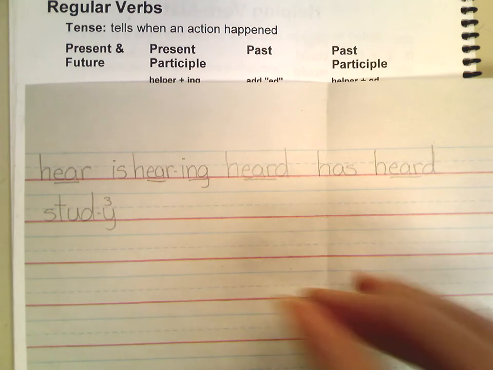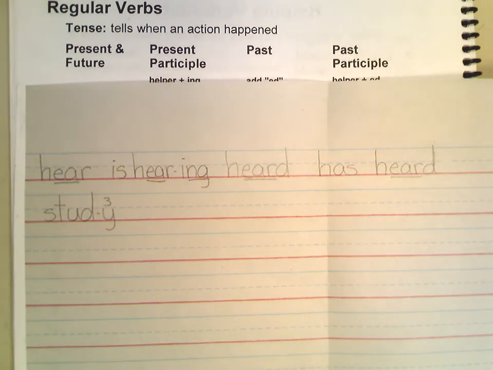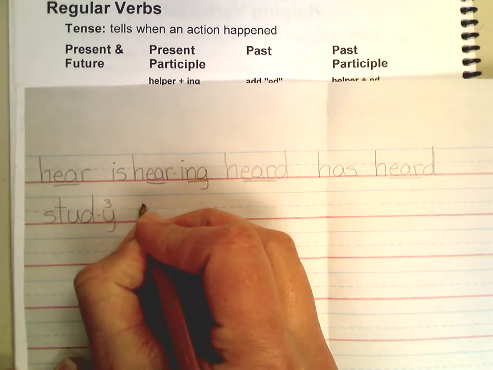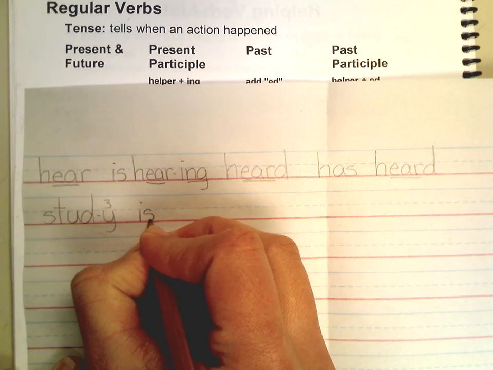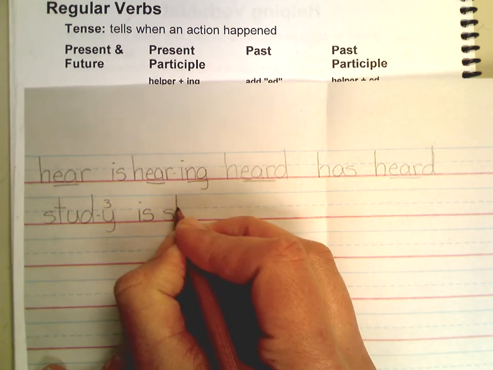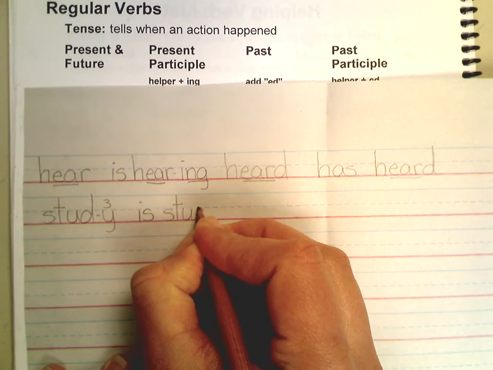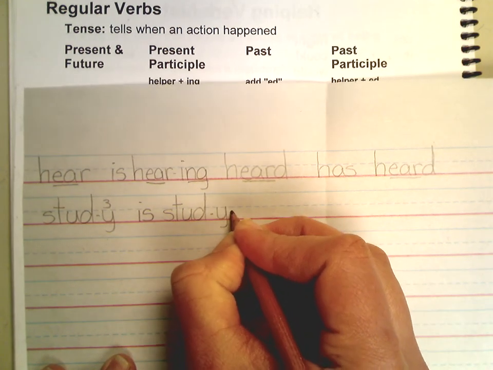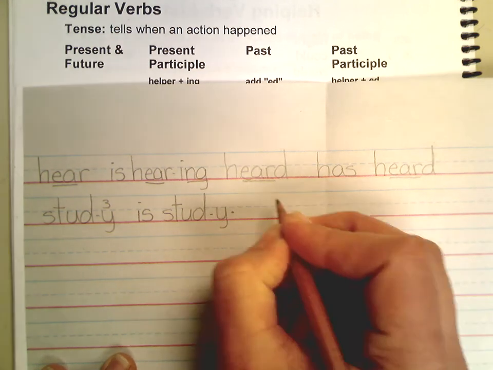No Y exchange. Go ahead and write is studying, and then mark it. All right, so again, adding ing is very nice. It's pretty simple. Is. First syllable stays the same. Our second syllable stays the same since we're adding a suffix that starts with I.